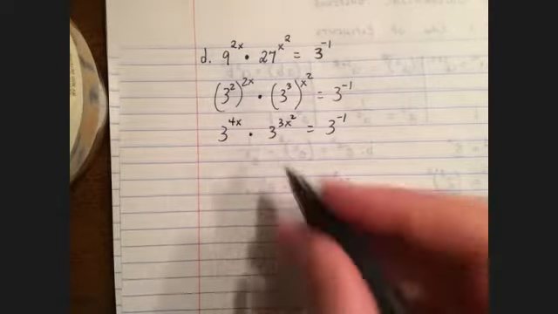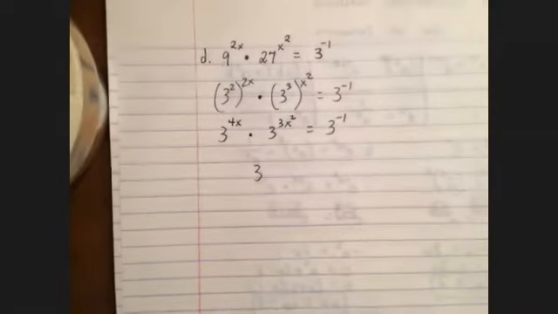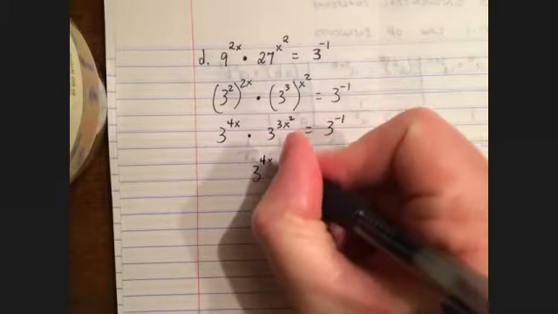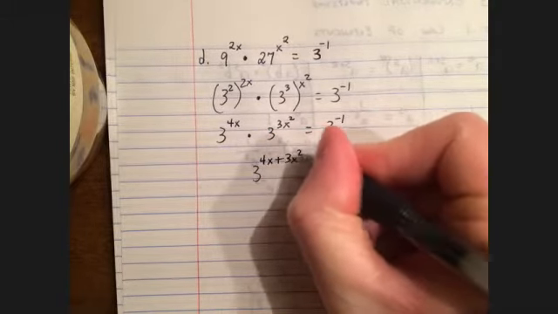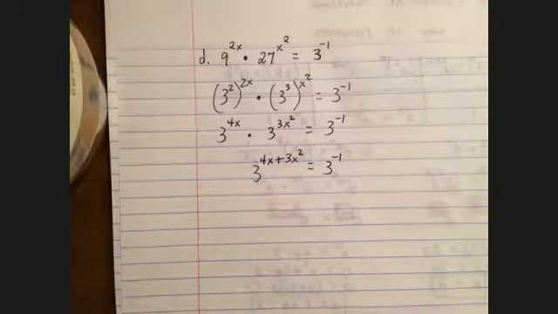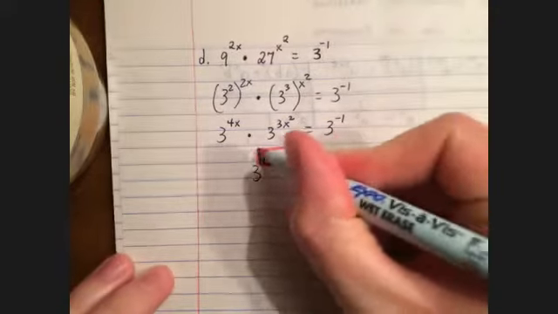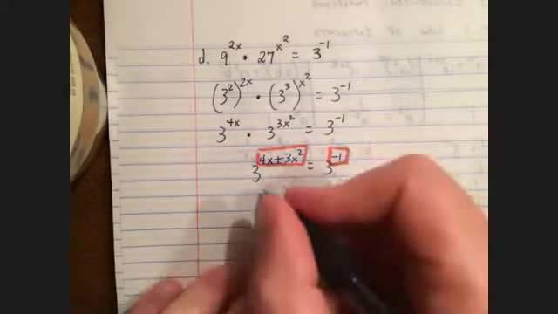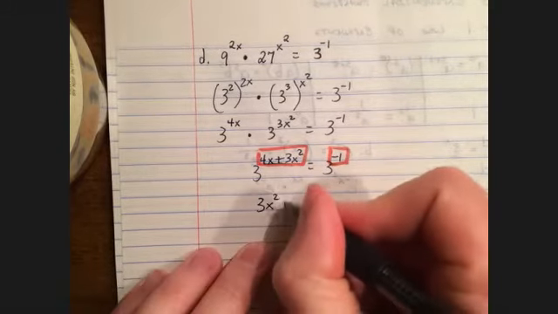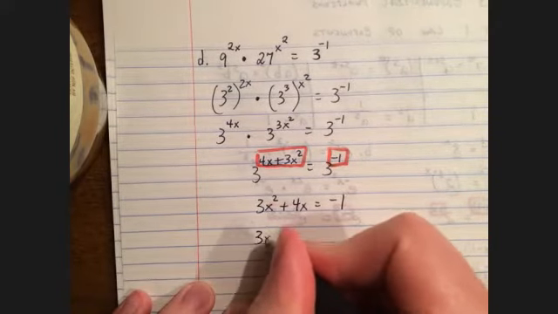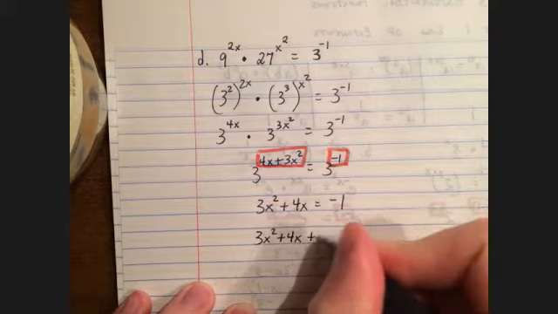Common base, so now we can combine that into one expression, if you will. So 3 is our common base. We would take 4x and 3x squared and add them. And we have the same base, so we need these exponents to be equal. We're going to rewrite that as 3x squared plus 4x equal to -1. So we have 3x squared plus 4x plus 1.